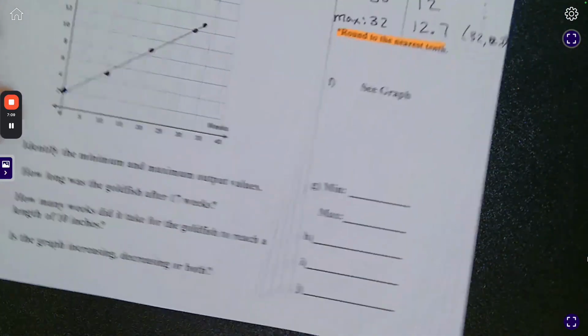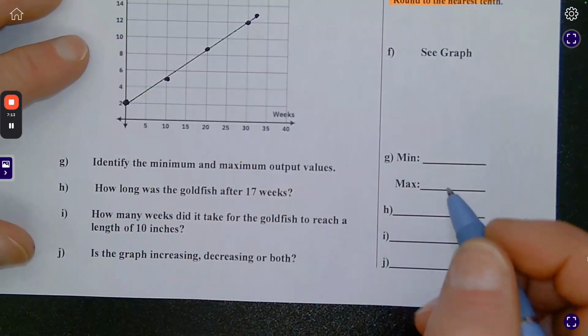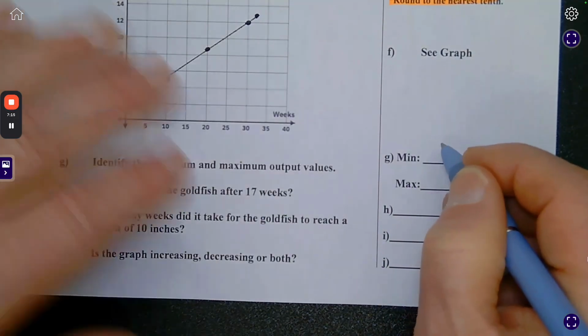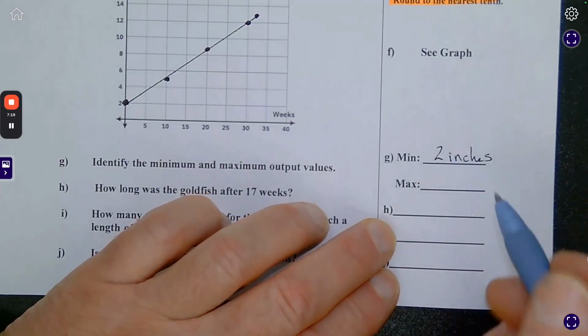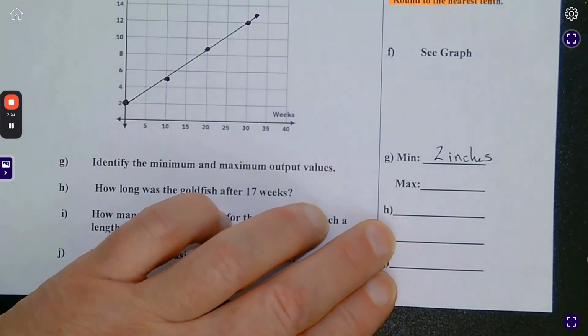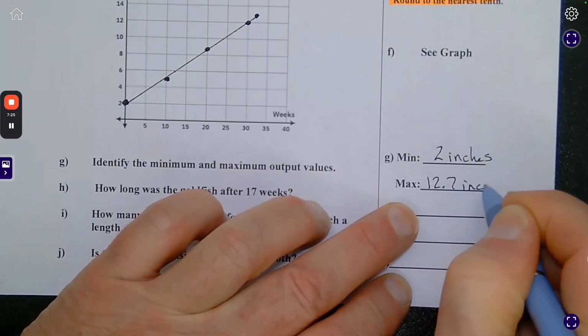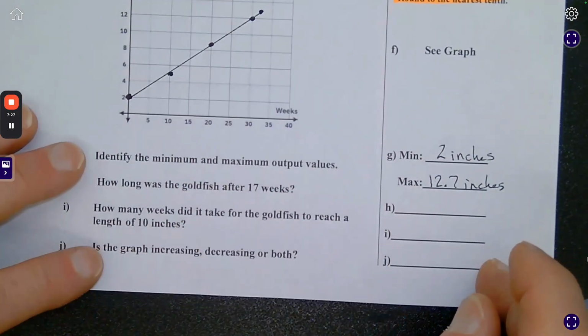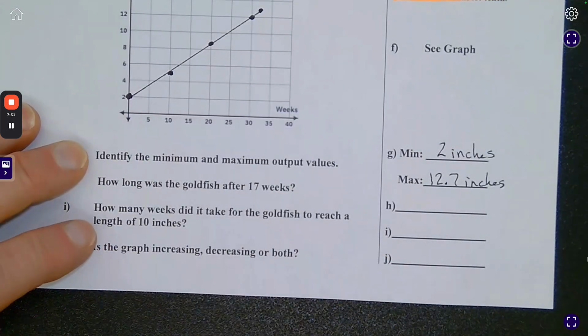Identify the minimum and maximum output values. Well, the output is length. So the minimum output value is 2 inches. Please put unit of measurement on that. The maximum was 12.7 inches. Okay. How many weeks did it take for the goldfish to reach a length of 10 inches?